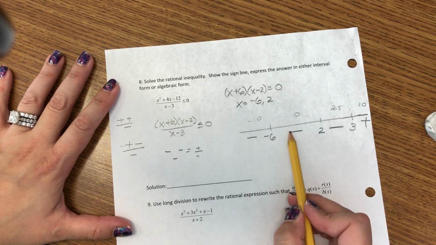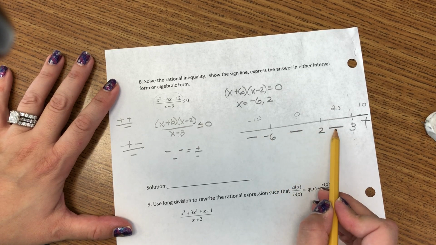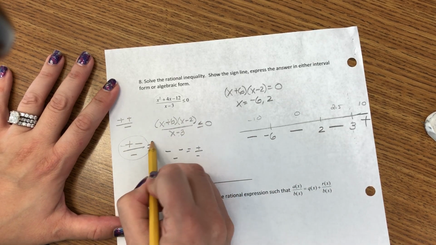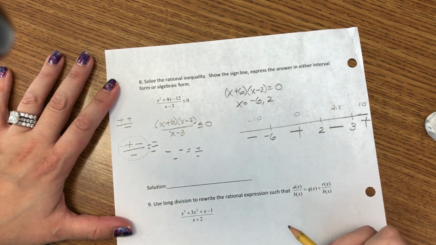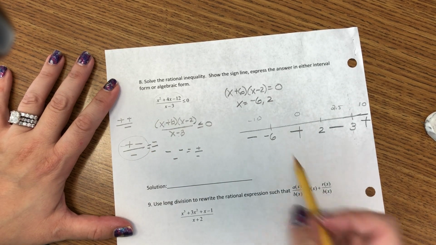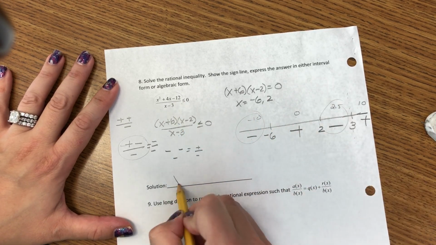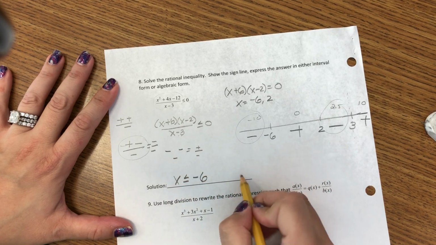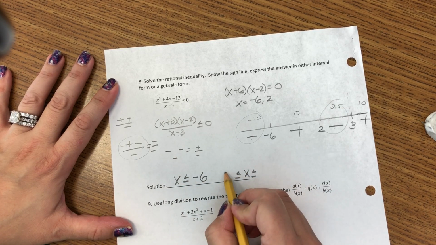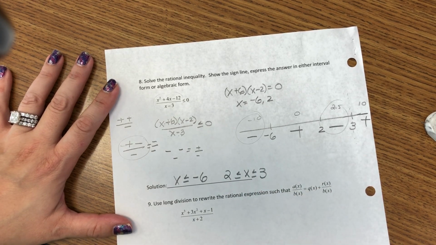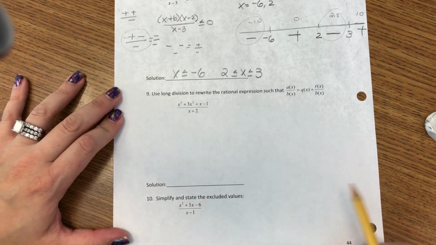Did I make a mistake? It's not usual that these are all the same. Did I make a mistake somewhere? Oh, yes. Did you catch my mistake here with the zeros? Positive times negative is negative divided by negative, which is positive. Okay, now we want less than or equal to 0. So here and here. So that's when x is less than or equal to -6, and when x is between 2 and 3. I'm glad I'm catching my mistakes as I go and not when I'm done with the video. No way to go back and edit.